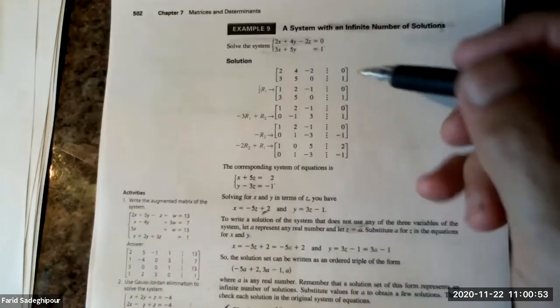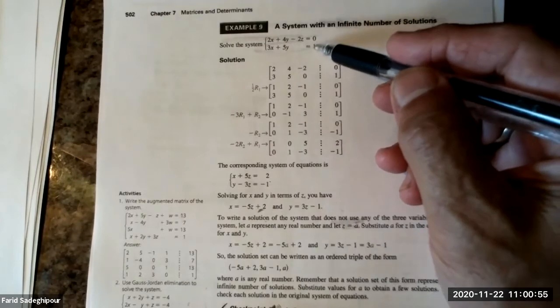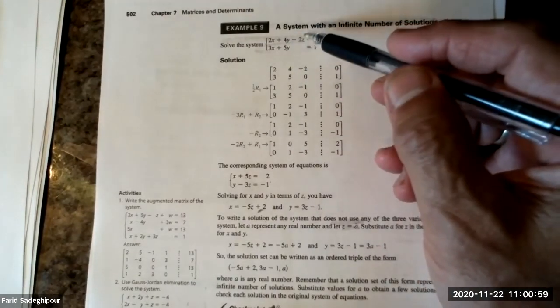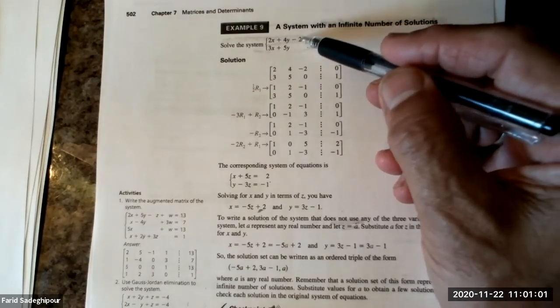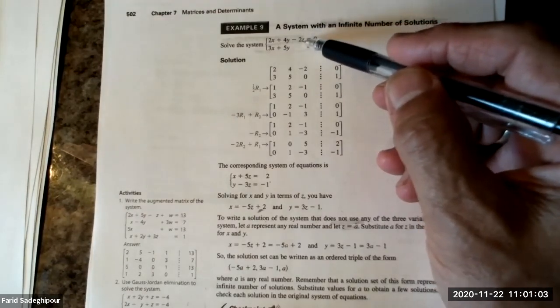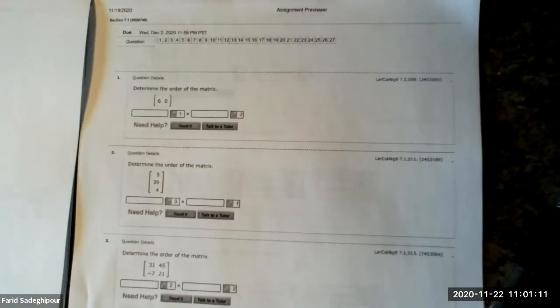So this is a case where the number of equations must always match the number of variables. But if you have 2 equations and 3 variables, you cannot do it directly. So what you do is assume that this z is just the letter a, and that's how you solve. All right, so the rest would be your homework.